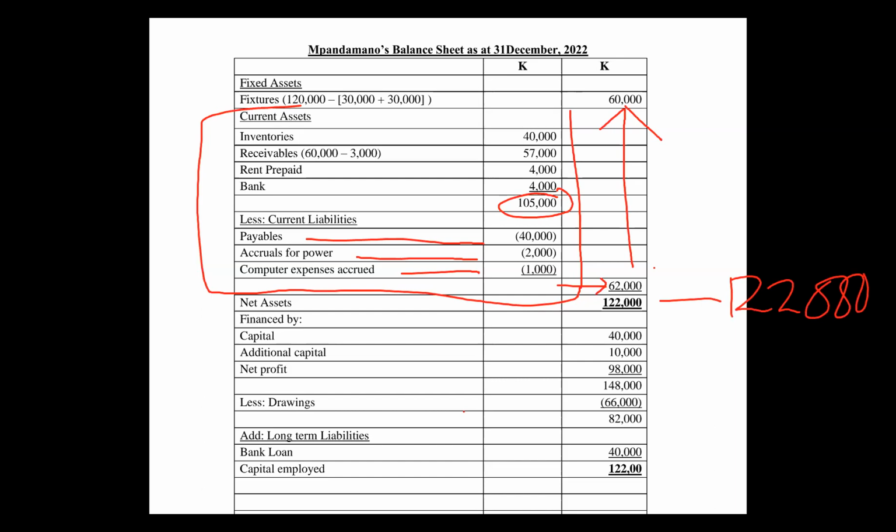Hello. Yes, sir. Come again a bit, sir. When you sum the current assets, you have this total. From that total of current assets, you will remove all the current liabilities. This amount that you're going to get, you add it to the fixed assets, to that total sum for fixed assets, so that you can have the net asset. Do you get that? All right, sir.